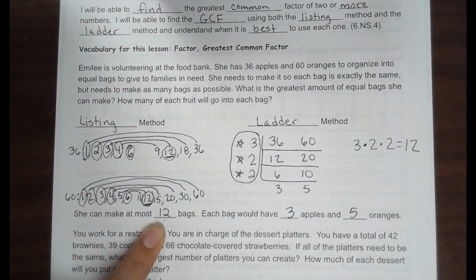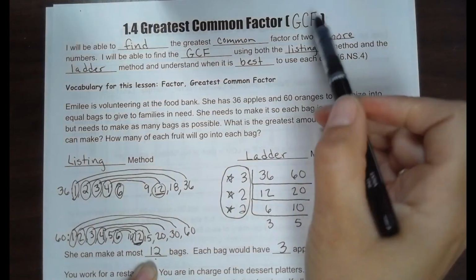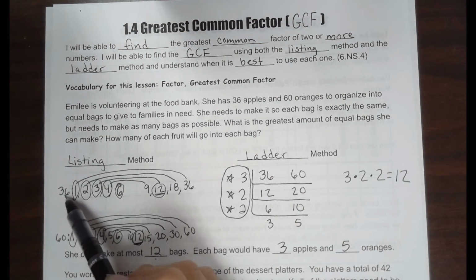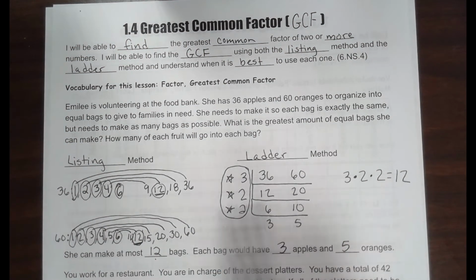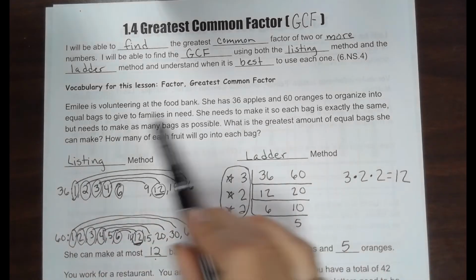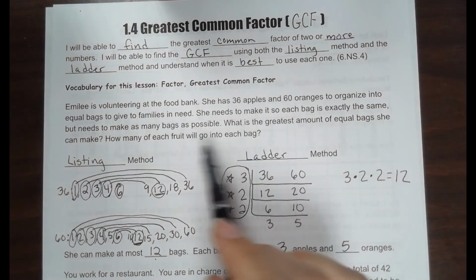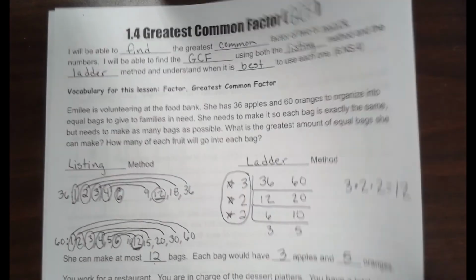Okay, now understand the difference between greatest common factor and least common multiple: factors make up other numbers. Multiples are bigger than the original numbers. So we are trying to divide this out. That's why I know this is a greatest common factor. Okay, let's look at the next problem at the bottom.